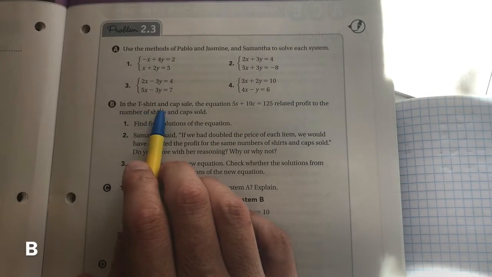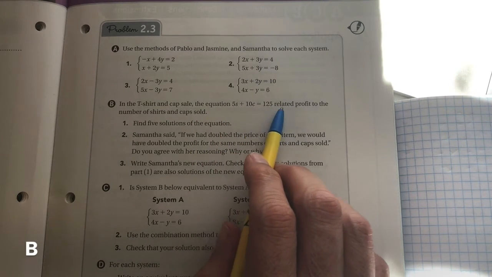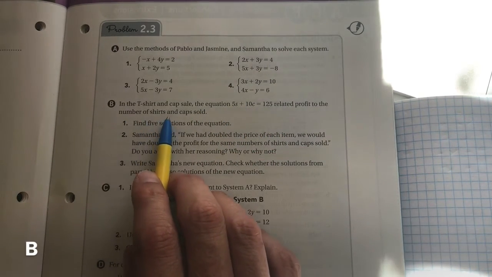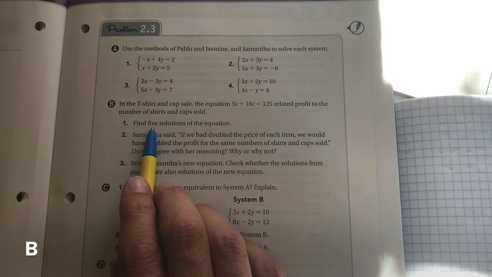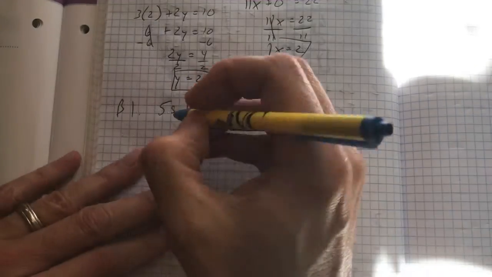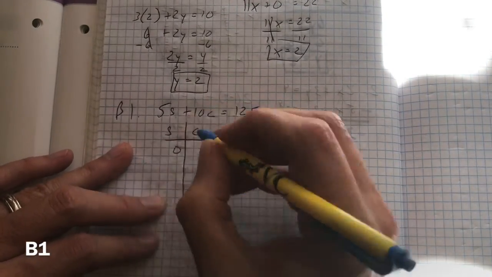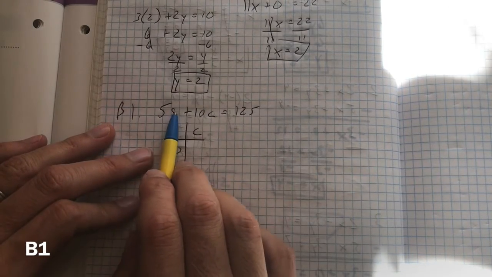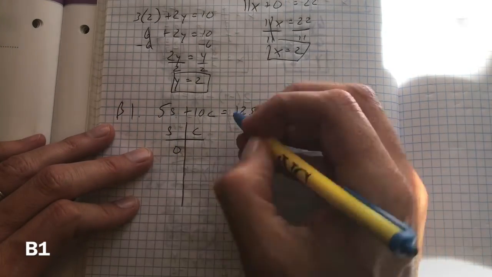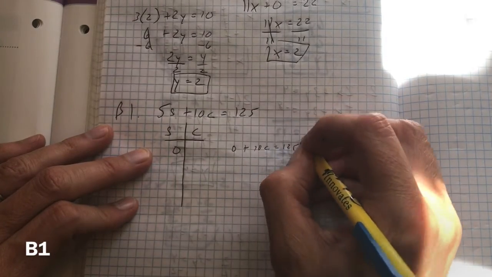In the t-shirt and cap sale, the equation 5s plus 10c equals 125 related the profit to the number of shirts and caps sold. Find 5 solutions to the equation. All right, so 5 solutions. Remember, we're just going to take some numbers and plug them in and see what we get. So I'll start off with 0 here. If I put 0 in here, 0 times 5 is going to be 0, plus 10c equals 125.